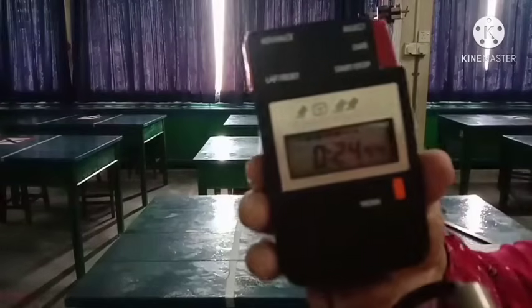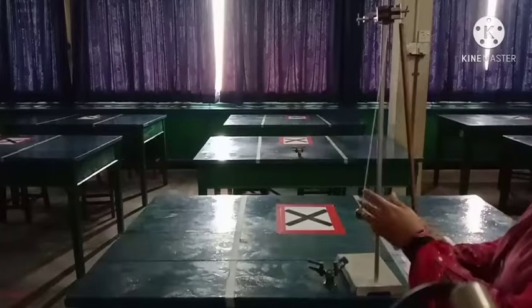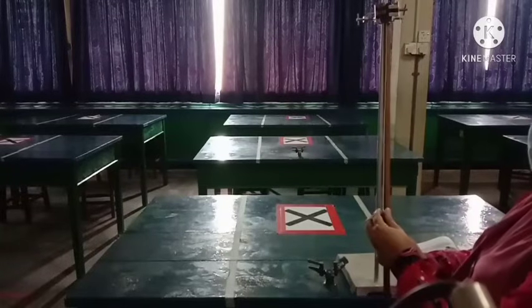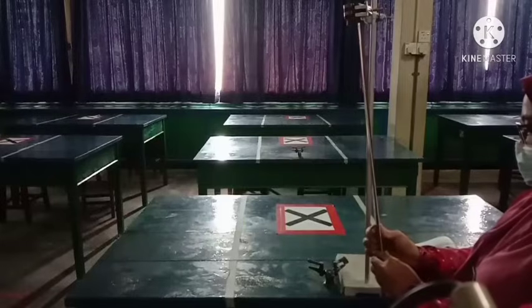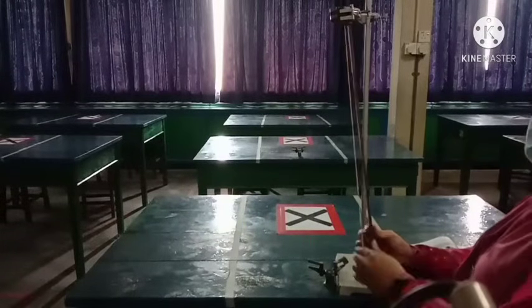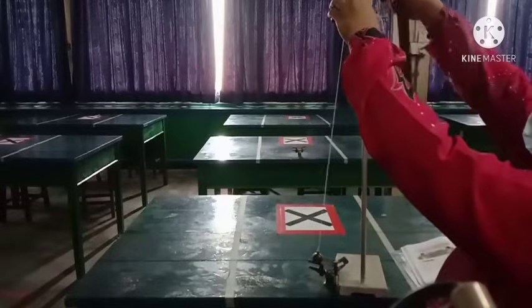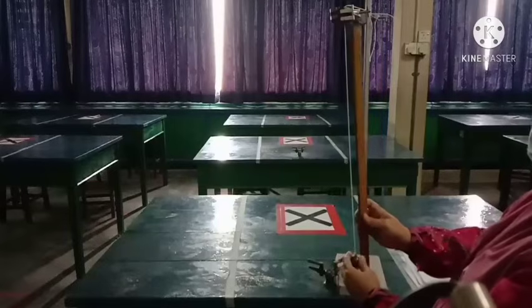And record the reading as 24.44. Okay, adjust the length of the pendulum to 50 centimeter. Repeat the same step to measure the time taken for 20 complete oscillations.